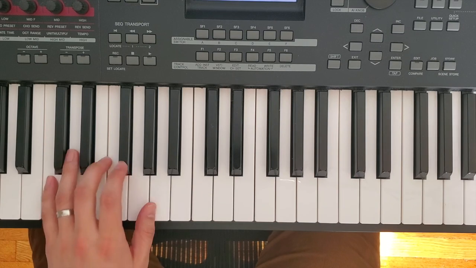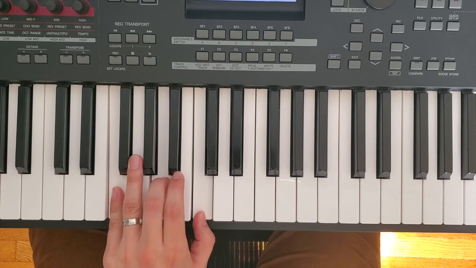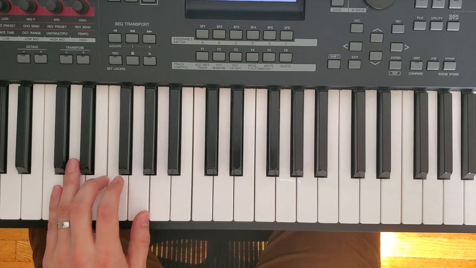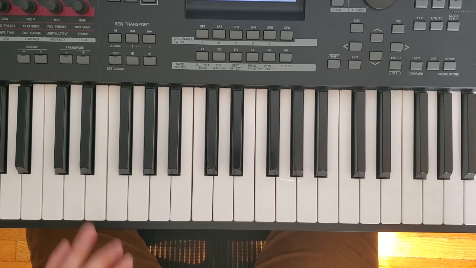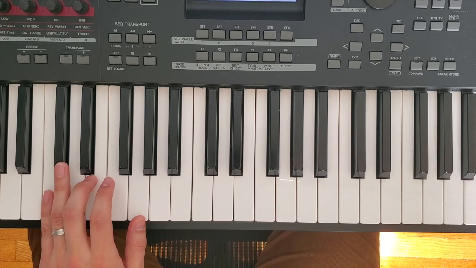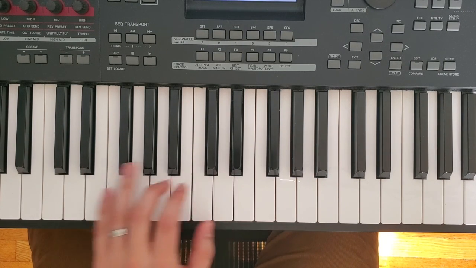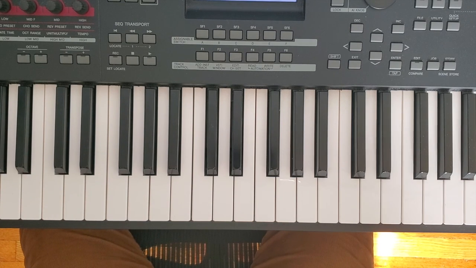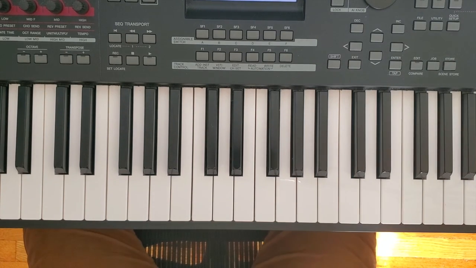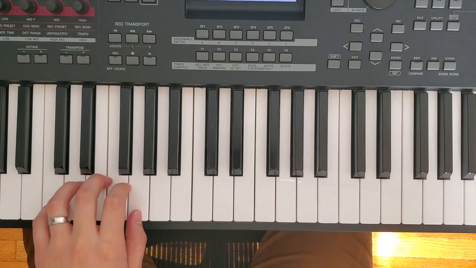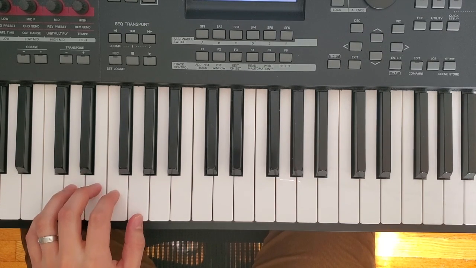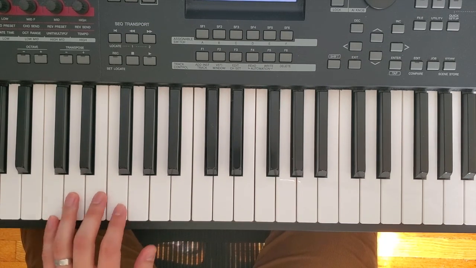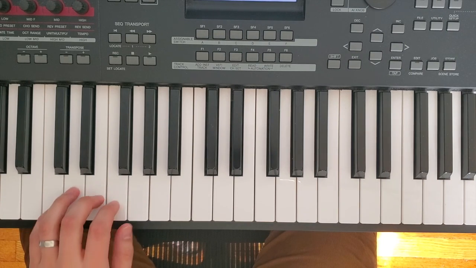Now, you may have noticed as I'm moving my left hand, there is a lot of jumping around that I have to do to get from C to F, back down to C, up to G, back down to C. As we mentioned in our last video, the best way to solve this movement problem is by using inversions. So I can keep my hand relatively in the same place by just moving a few notes and keeping what is known as the common tone.